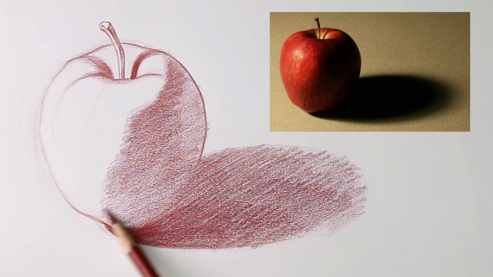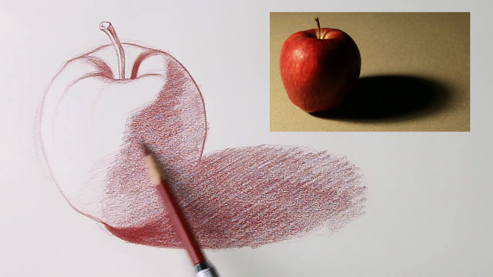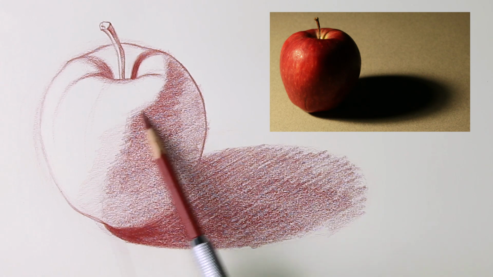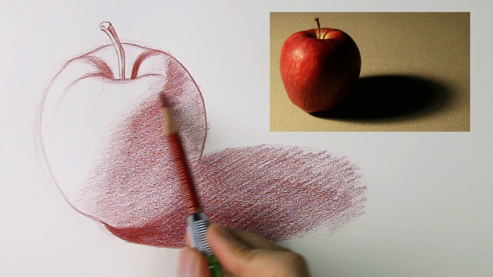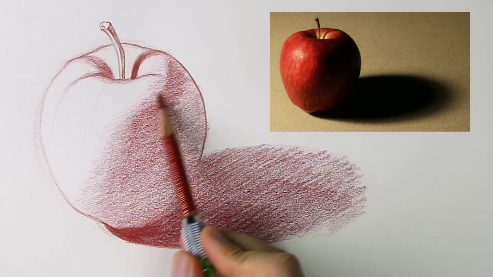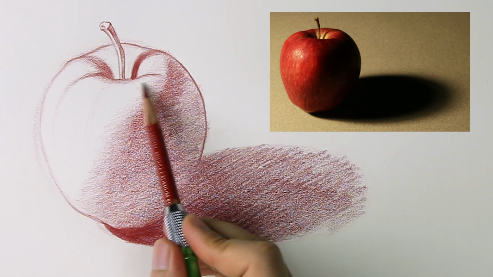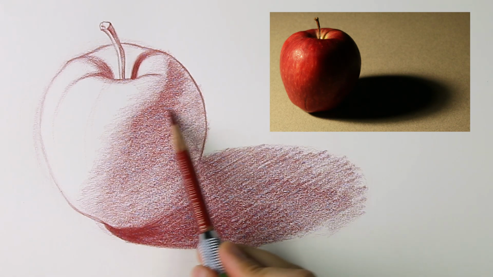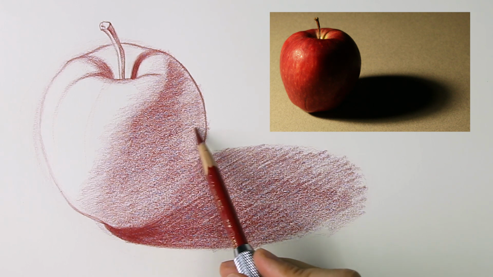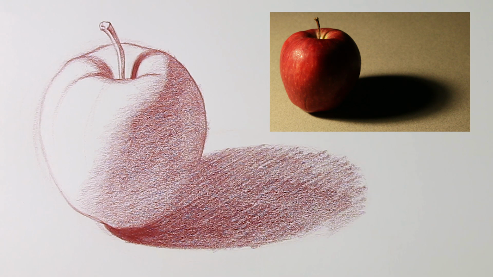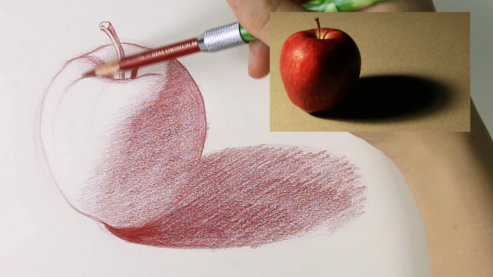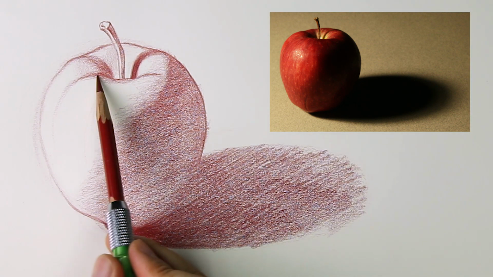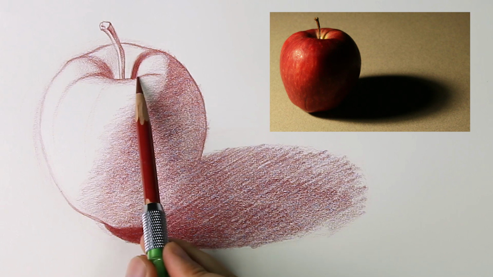And add in the halftone. There's the main halftone area on the body. And there's also smaller halftone areas here, where the form of the apple begins to turn into the divot.